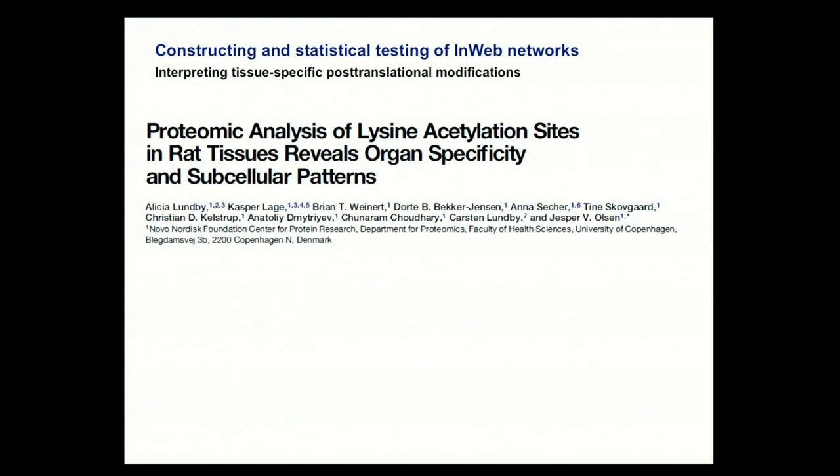But this is an approach we use to annotate and analyze two data sets of post-translational modifications in a collaboration with Jesper Olsen's group in Denmark. And basically they had analyzed tissue-specific acetylation sites across 14 tissues. And the question was, okay, if you have a set of acetylation sites that are seen in brain, do the proteins that have a brain-specific acetylation pattern actually form brain-specific pathways? I think that's the main question. And also, if they do form brain-specific pathways, are those pathways then related to brain-specific diseases? That was what we wanted to know.